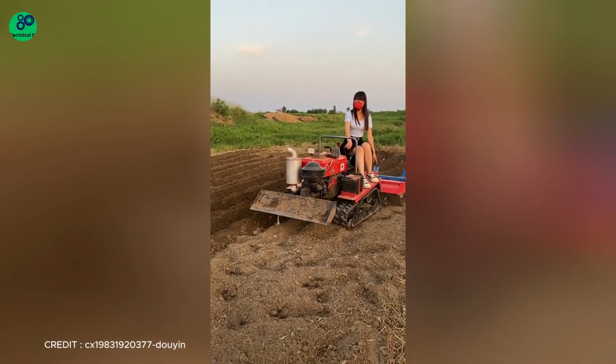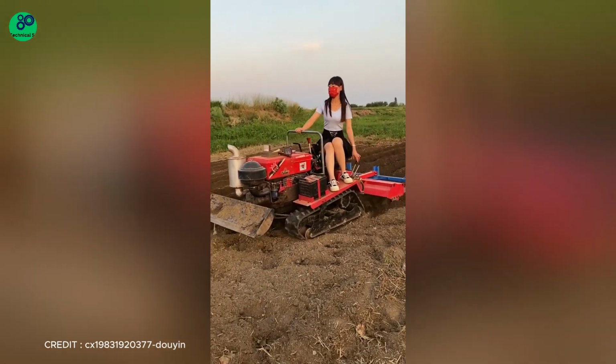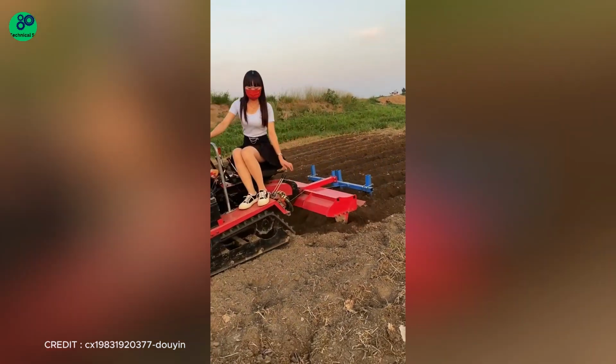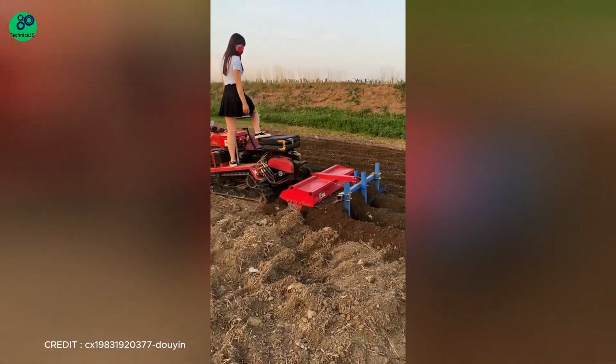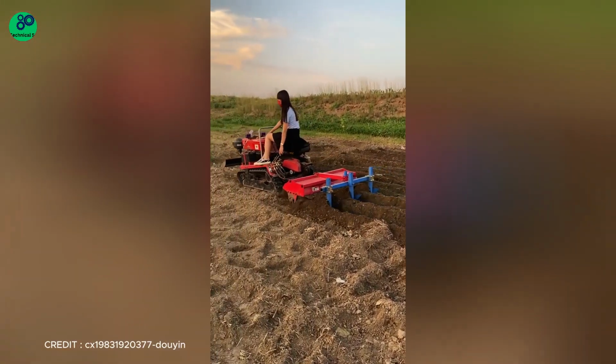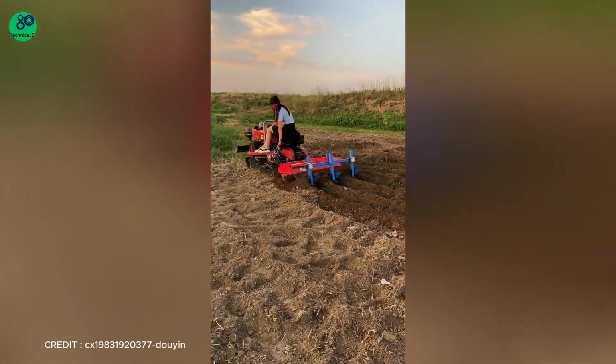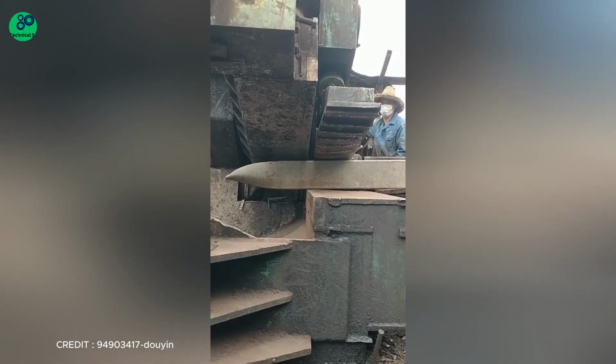A rotary tiller is a motorized cultivator that works the soil using rotating tines or blades. Alligator scissors are named for their distinctive jaw-like shape.